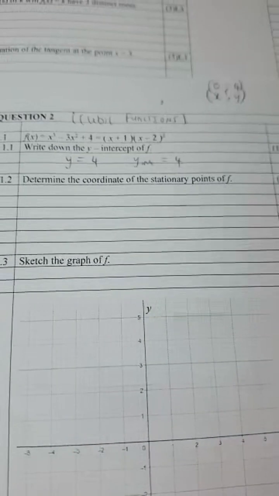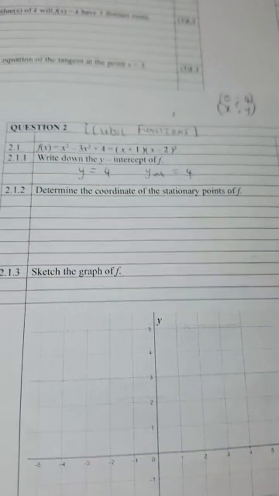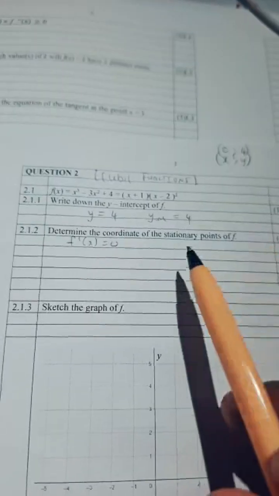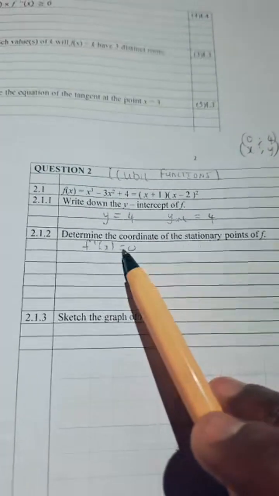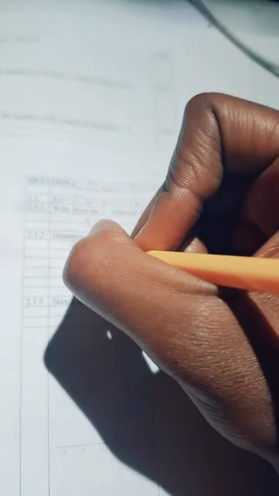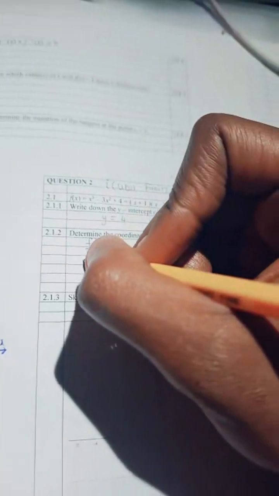Okay, remember when they say determine, it means we actually need to do some calculations, because determine is worth 4 marks, which means there must be steps that lead us there. So hopefully we all know that if we want to determine the coordinates of the stationary point, the derivative of the function, 3x squared minus 6x plus 4, is equal to 0.